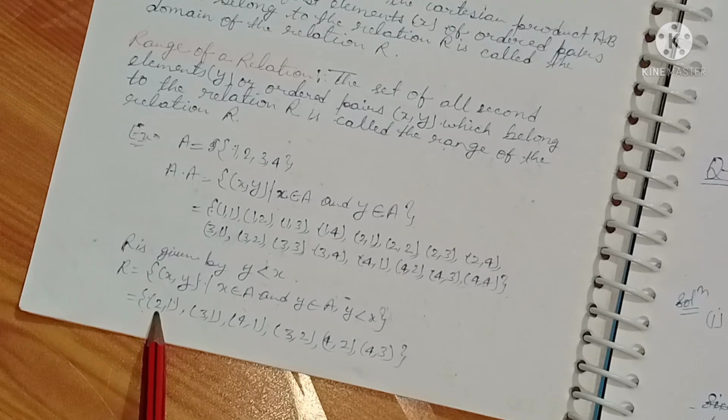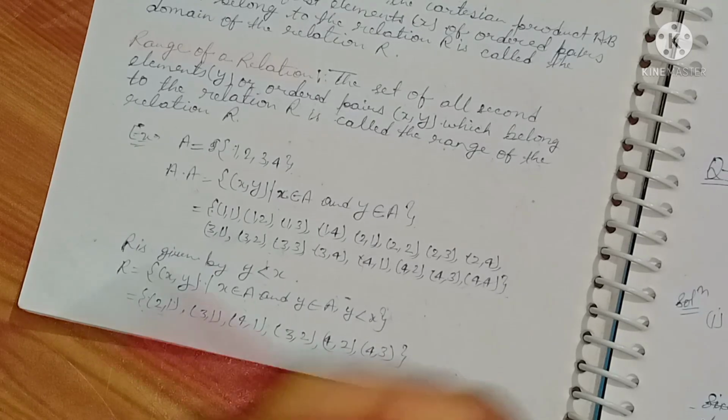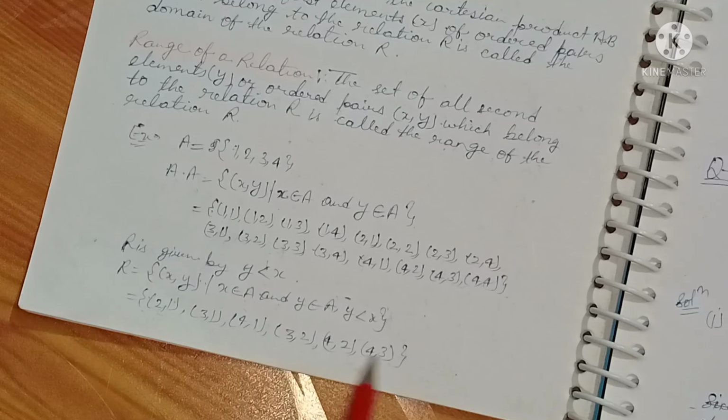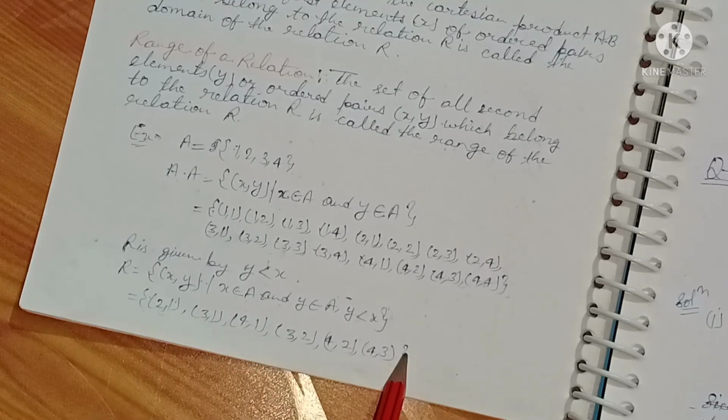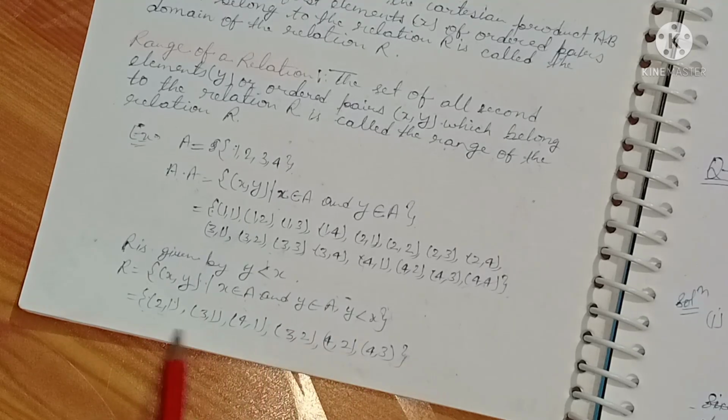Now you can see here 2 comma 1. Here y is 1, so 1 is less than 2. Again 1 is less than 3, 1 is less than 4, 2 is less than 3, 2 is less than 4, 3 is less than 4. So in all these ordered pairs the value of x is greater than y. So this is satisfying the condition, and this is the relation.